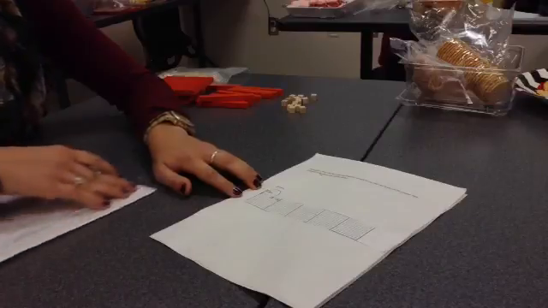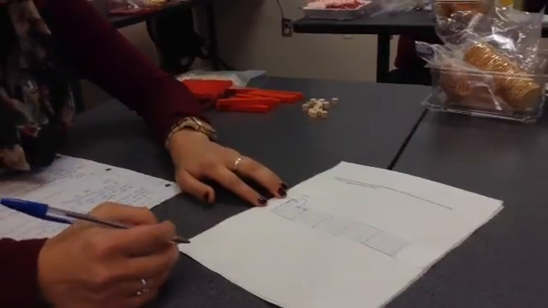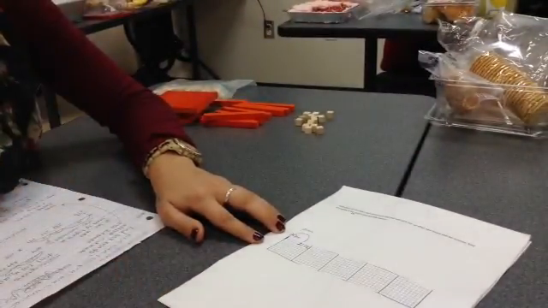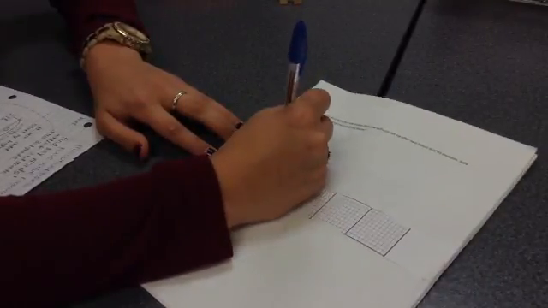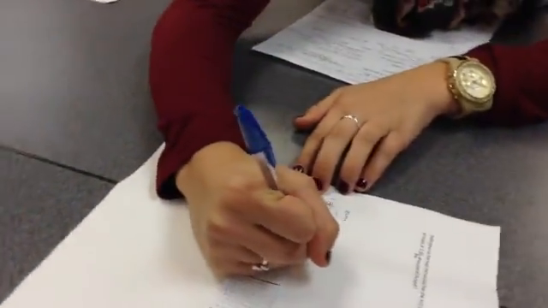So we only have 30 minutes, and we still have 2 hours and 45 minutes. So we're going to add an hour at this point. So that puts us at 3 o'clock.